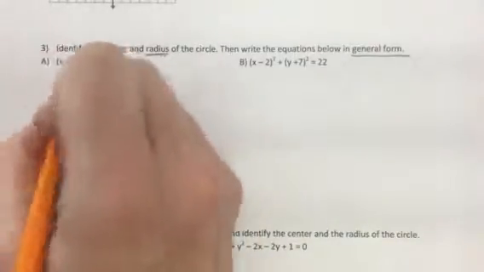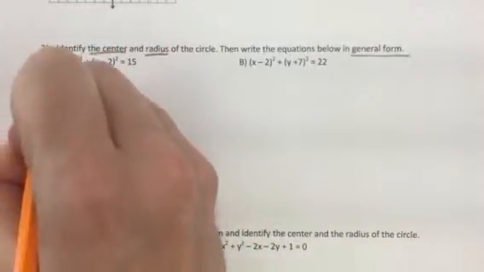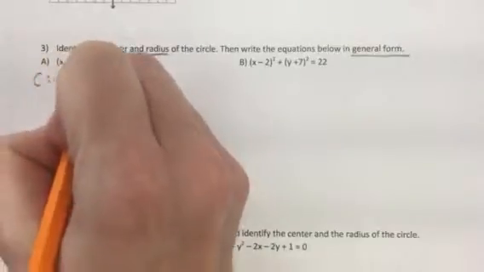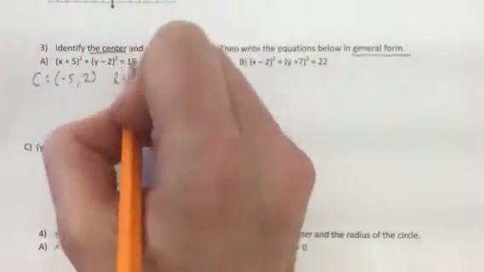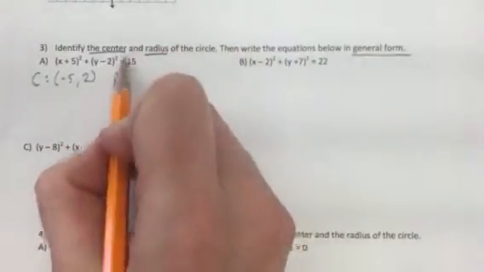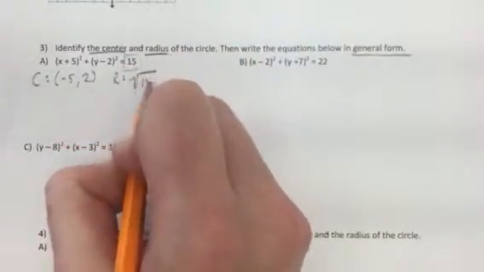The center here, since this is standard form, that's easy. I just write the center is -5, +2, right? Opposite, opposite. The radius is going to be the square root of this. So I'm just going to write square root of 15.